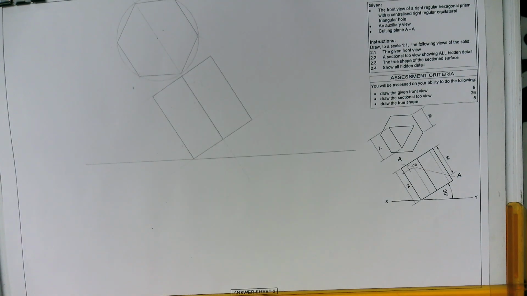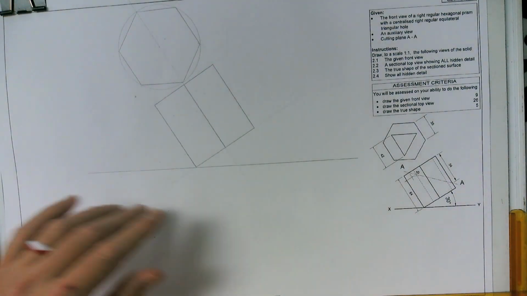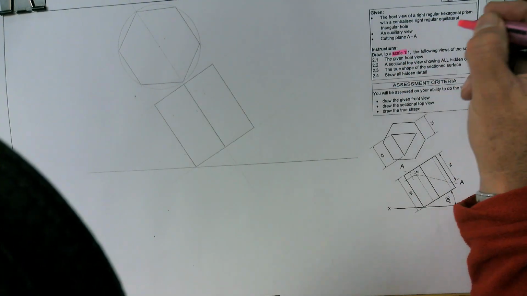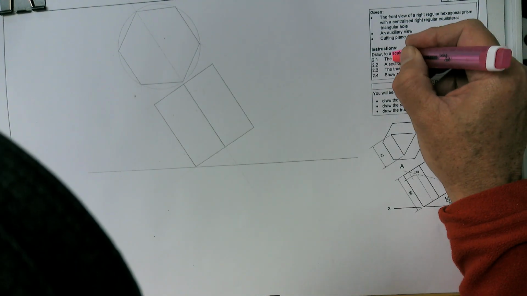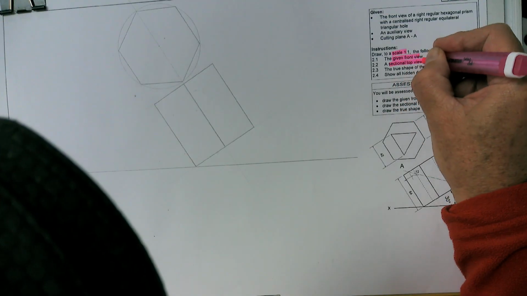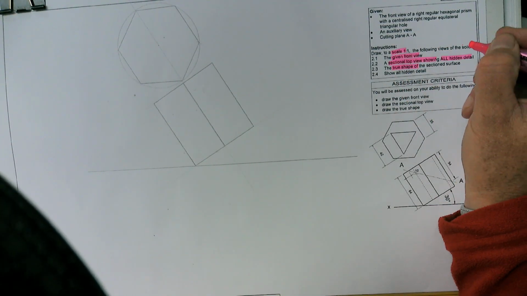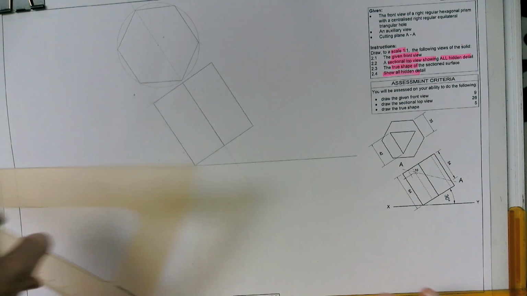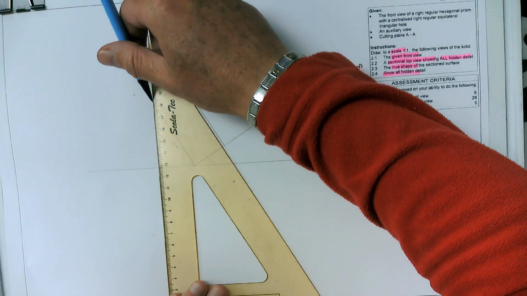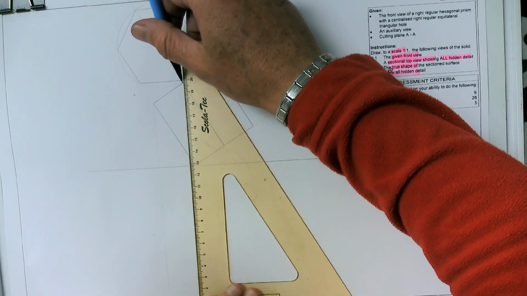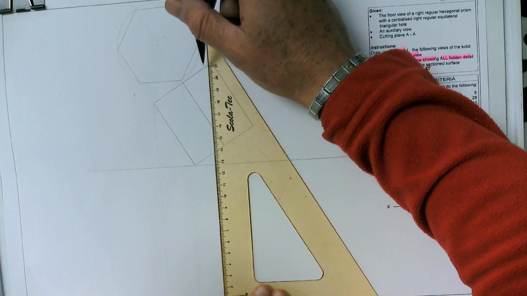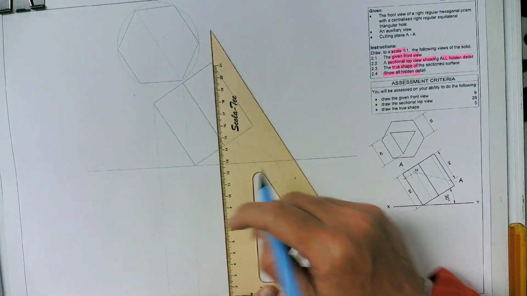Okay, nice and simple. Now, I'm going to bring them down here. So what they have asked, using scale 1 to 1, the given front view, the sectional top view, showing all hidden detail, and the true shape, show all hidden detail again. So I'm going to bring down here, 1, 2, 3.